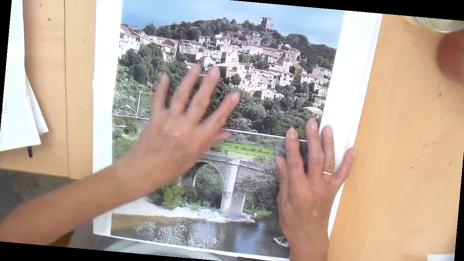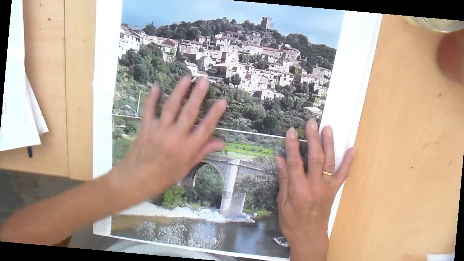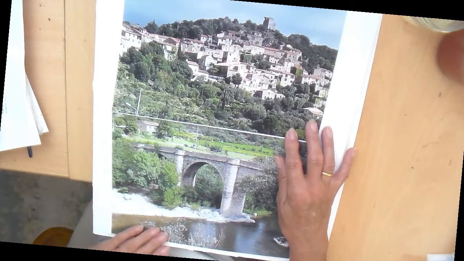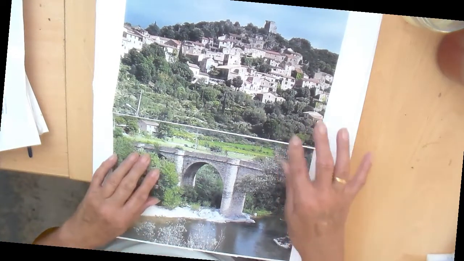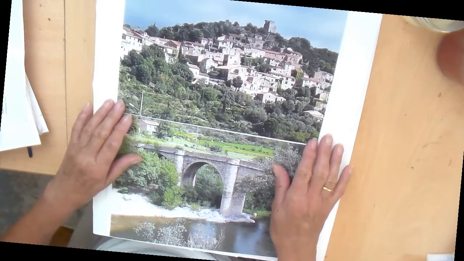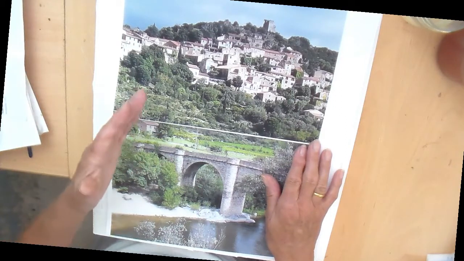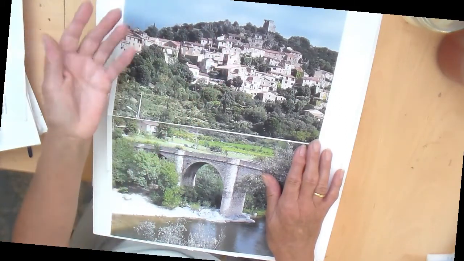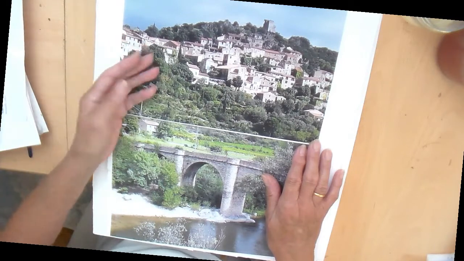I may well have a cloudy sky because I actually think that's more interesting, and I want to get some of the water in there as well. And I'm going to take some of this tree out. I'm going to shift things around a bit, and this is what your artist license is for. If you just want that, you take a photograph, you buy a postcard, whatever.